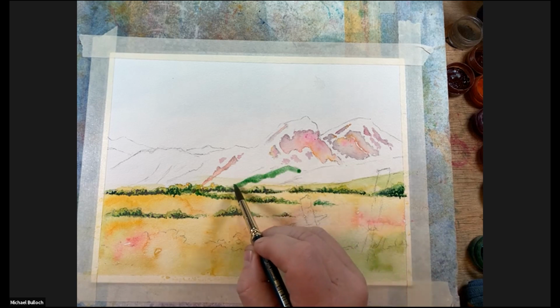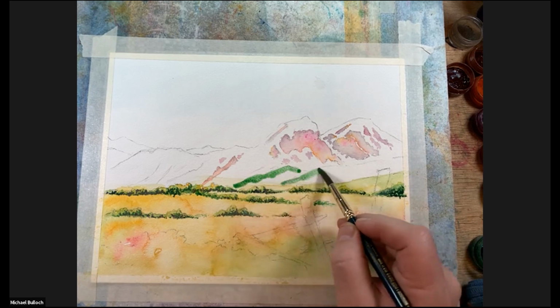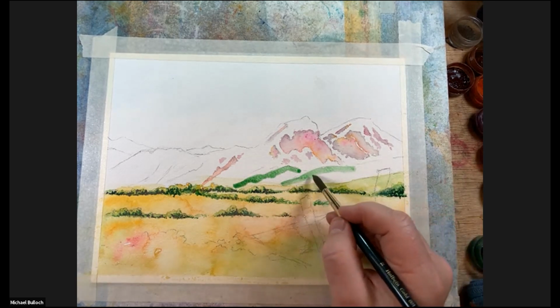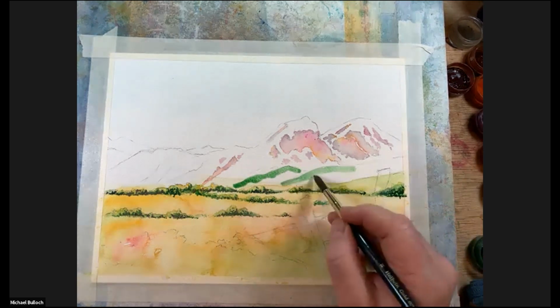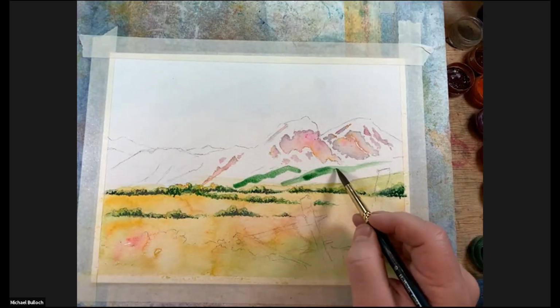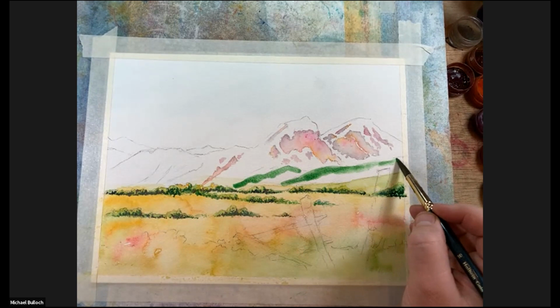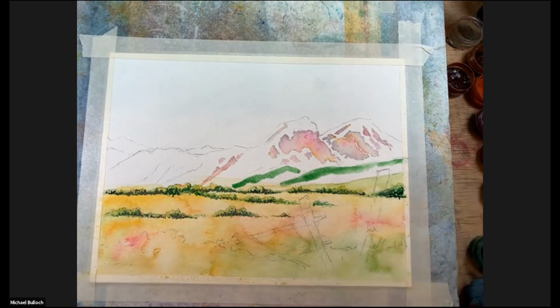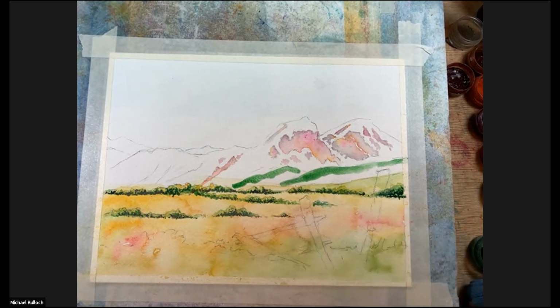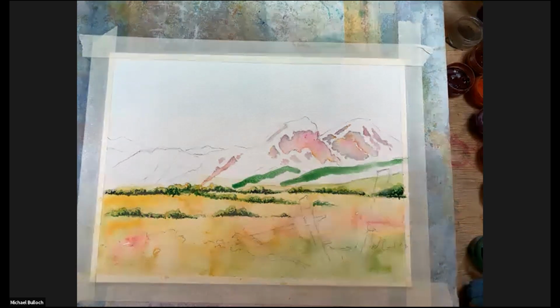So I've got this hill coming in there. And I may want to be careful right here, because I don't necessarily want this darker green that I'm going to come in with to run into that too much.